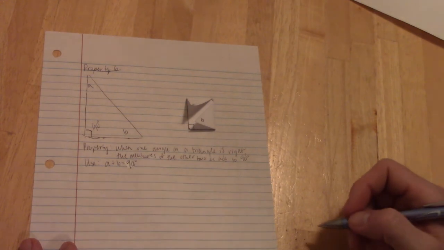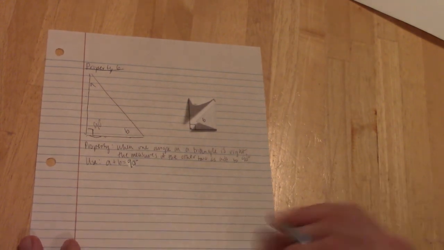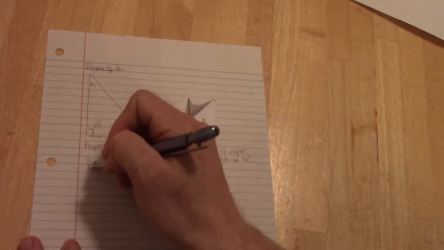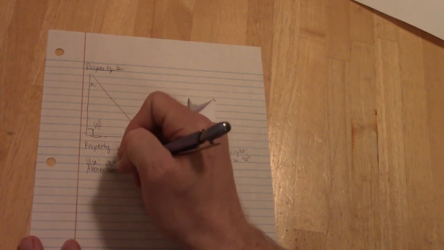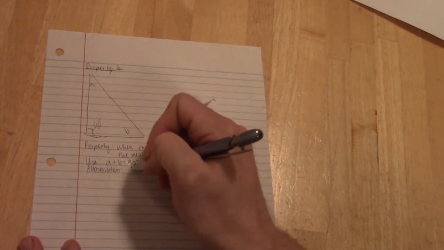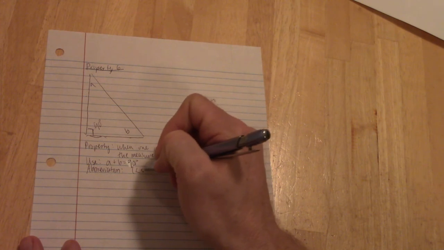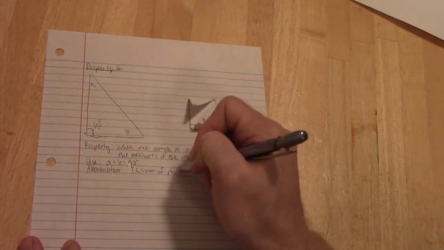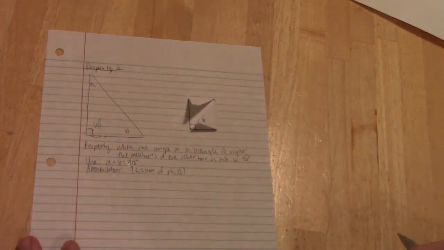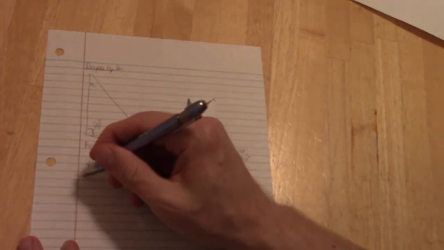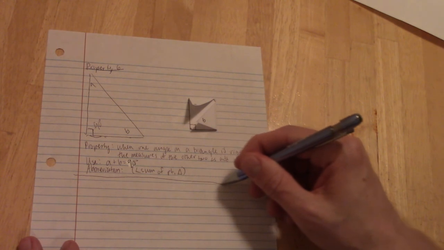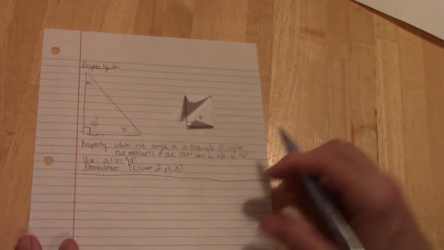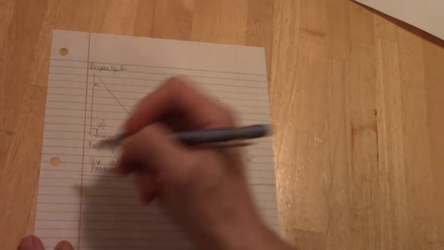Okay. And the abbreviation. This is the angle sum of right triangle, RT period triangle. Okay. Alright, hopefully you guys are doing so good so far. Property number 7 is our last property for this section.